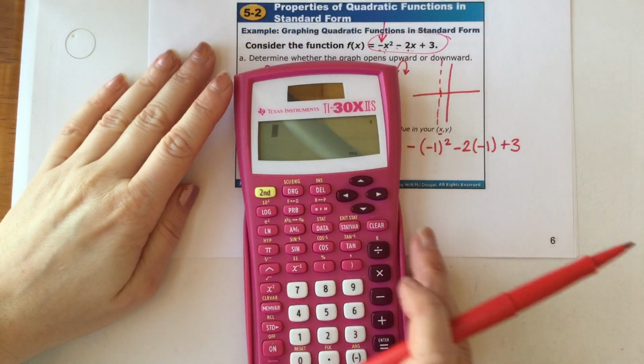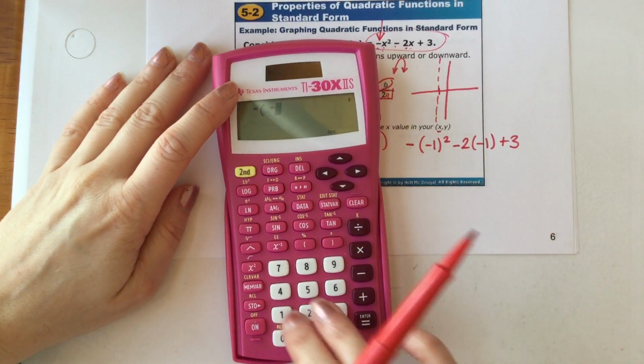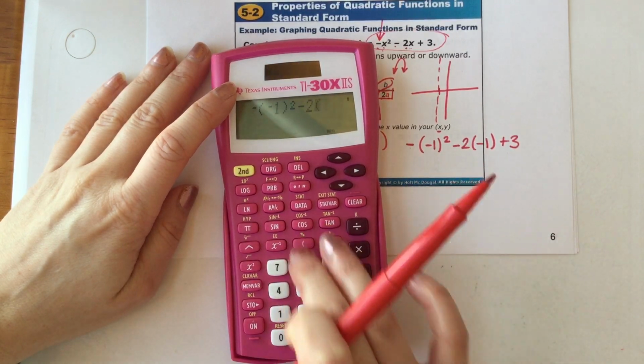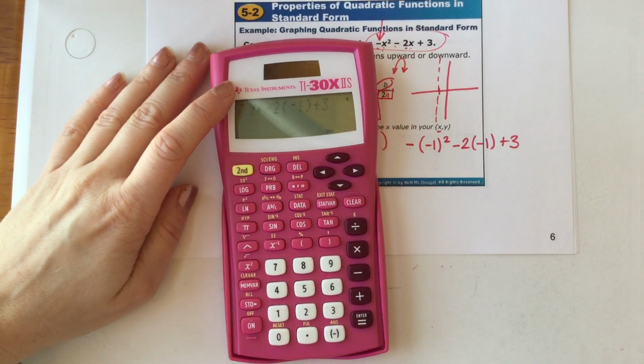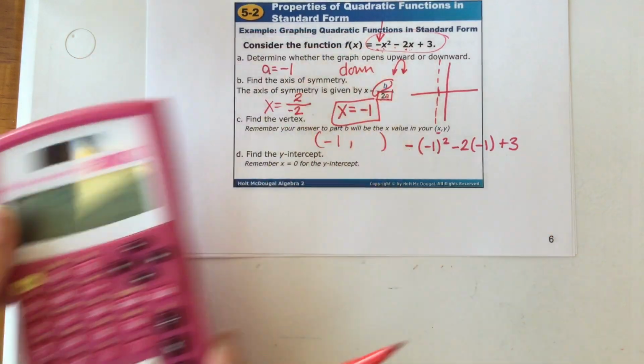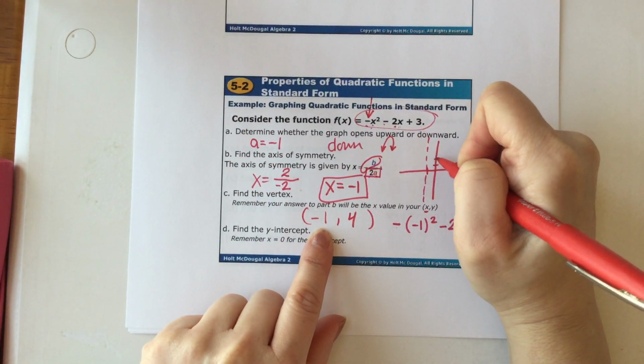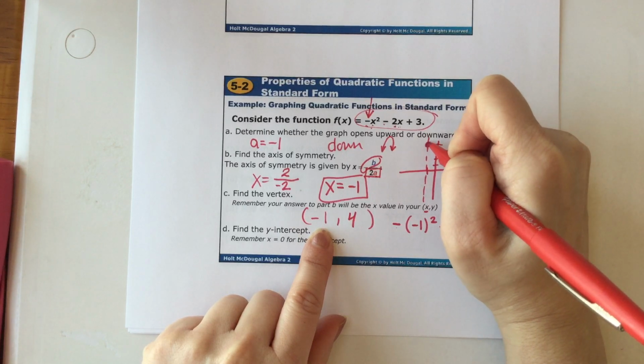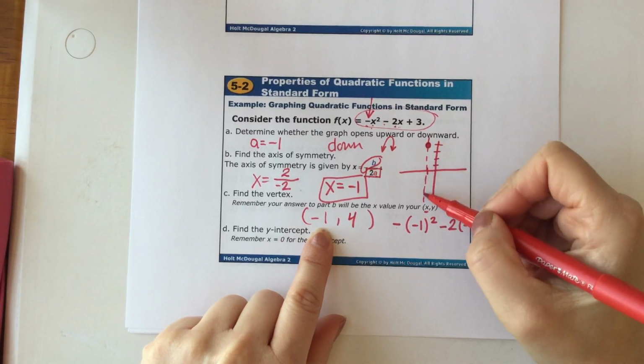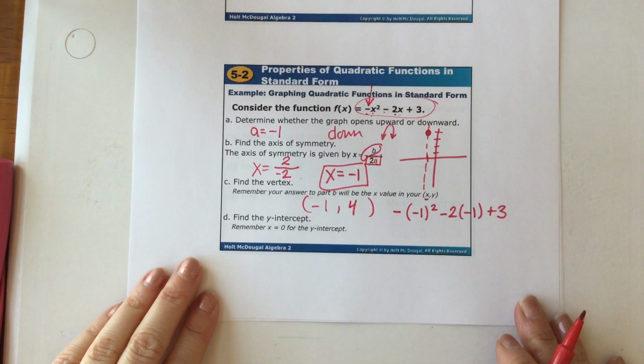Okay, so here we go. Let's plug that in. Negative out front, -1 to the power of 2 minus 2 times -1 plus 3. The y value for the vertex is 4. So if I go to the left one, I go up 1, 2, 3, 4. Your vertex is always going to be on the axis of symmetry.